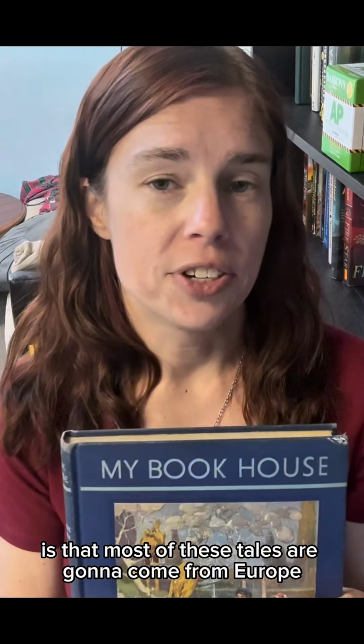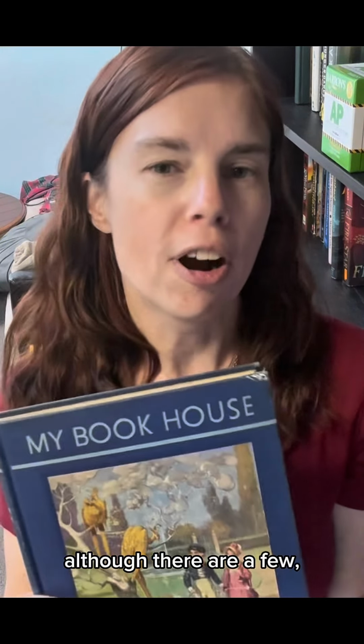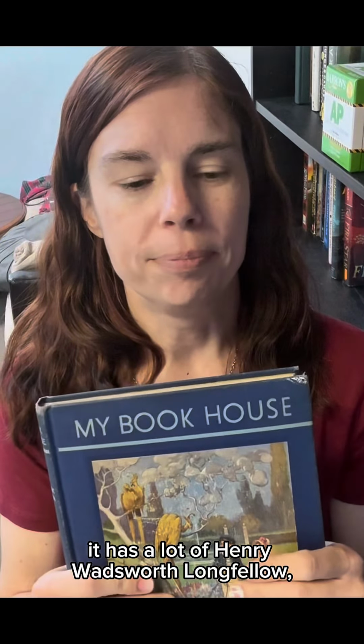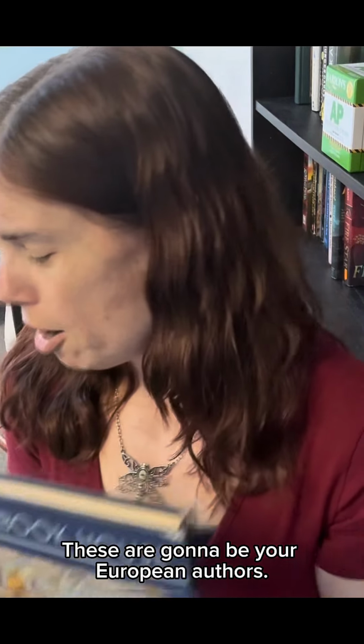My one beef with this series is that most of these tales are going to come from Europe, and so you're not going to get a lot of the world literature out of these, although there are a few. It has a lot of Shakespeare, it has a lot of Henry Wadsworth Longfellow, Emily Dickinson, that kind of stuff. So these are going to be your European authors.